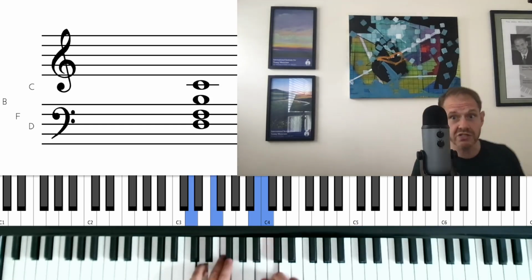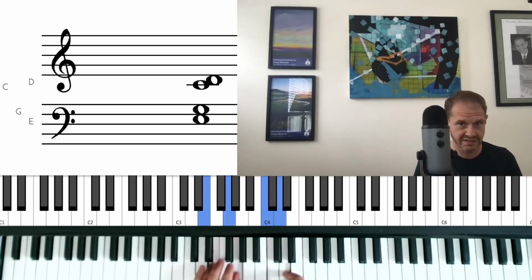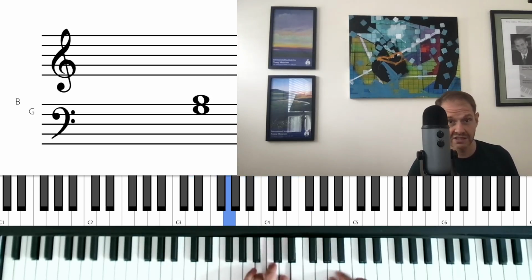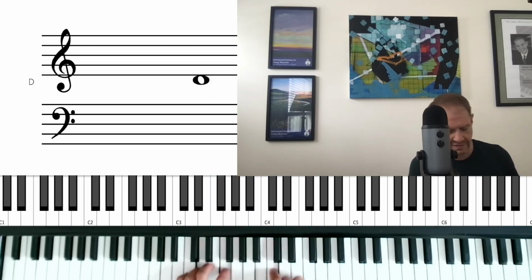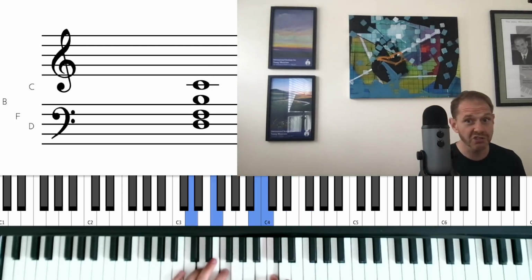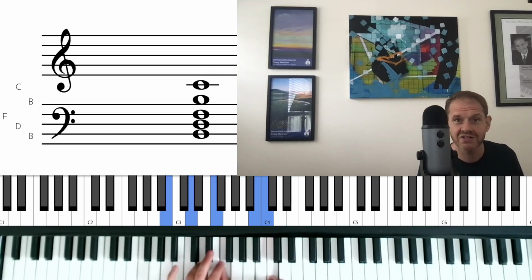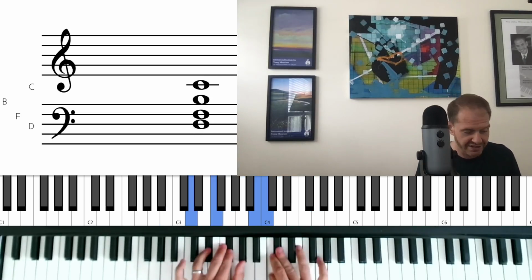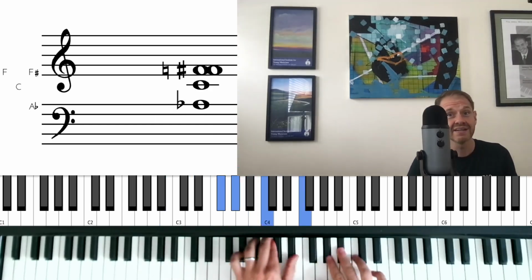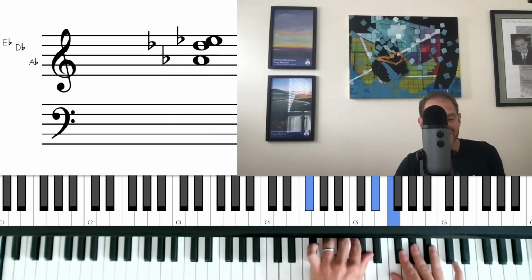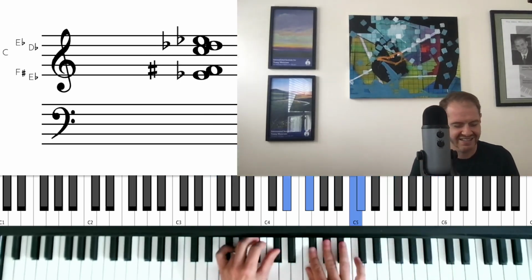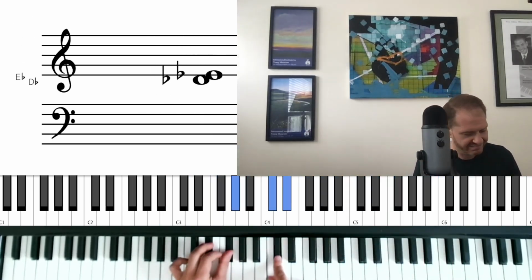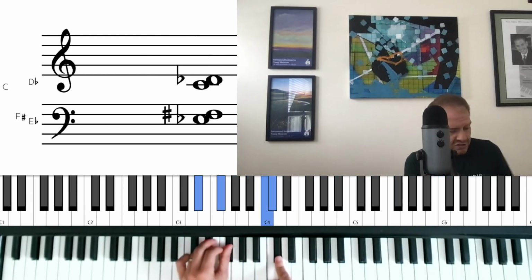Here I've got 2 notes in each hand. Recommend practicing these scales in multiple octaves just to save time. I'm just doing it in 1 octave because it's probably not that interesting to watch me play this scale up and down. I'll do this one in 2 octaves. Okay, so that's one possibility.